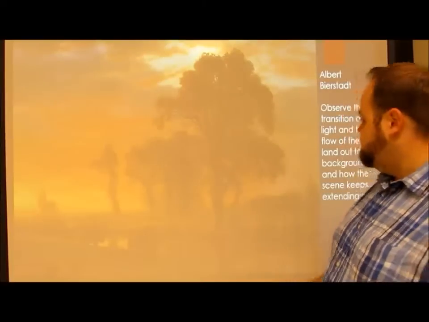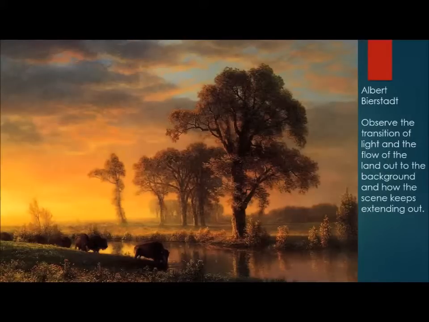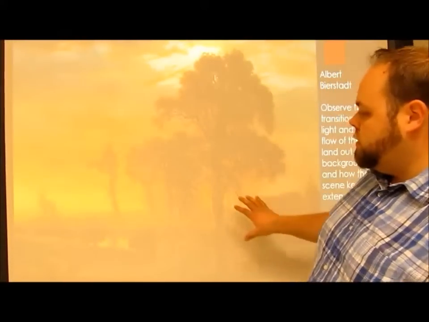Next, I want you to observe the transition of light and the flow of the land out of the background and how the scene keeps extending out. As this wonderful landscape moves back towards that vanishing point, back into the line of perspective, the horizon line, all these lines move back to the distance. They're using the sunset as the anchor point. All the elements are moving in that direction, but also how the light moves across the scene.